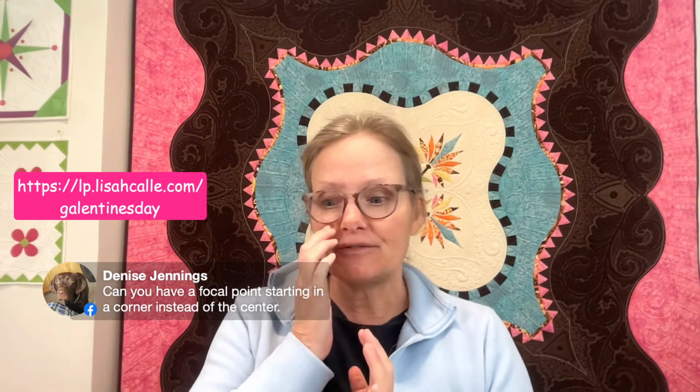And then Denise asks, can you have a focal point starting in a corner instead of a center? Oh my gosh, that's a fabulous question. And the answer to that is a huge yes. I've done quilts where the piecing is heavy in one corner, and so really then that pretty much is your focal point. So you start there and work your way through the quilt, going down if it's up here. But yes, you can definitely have a focal point that is not in the center.